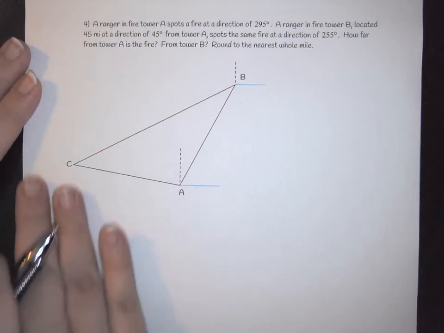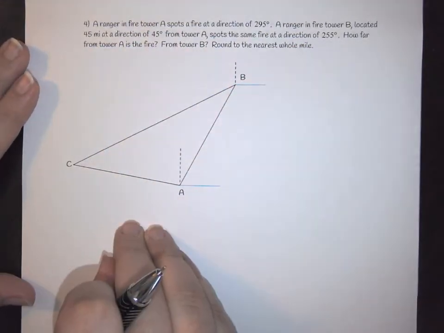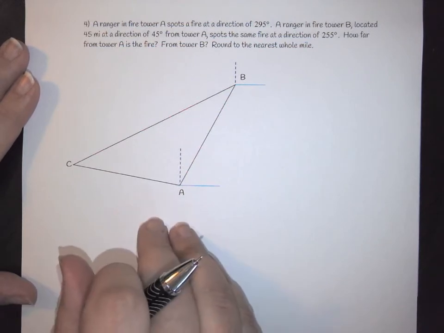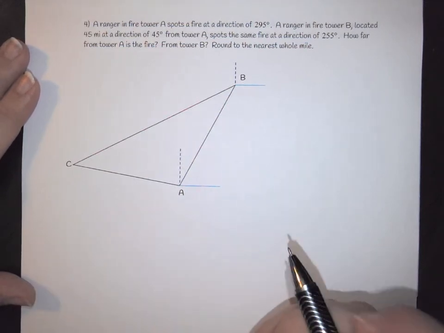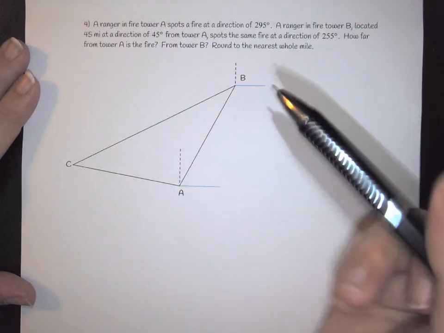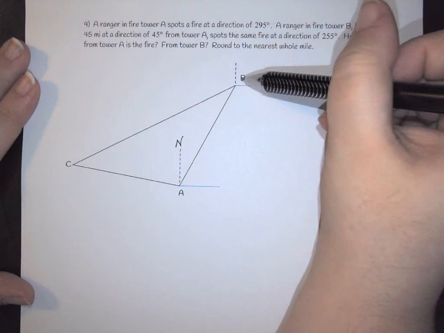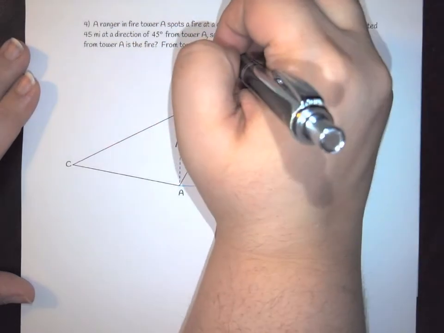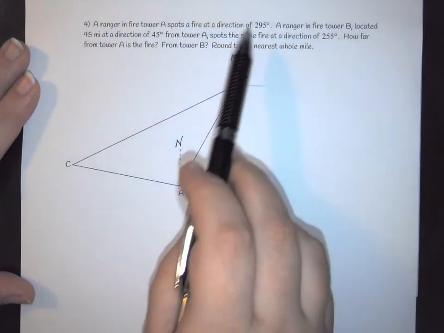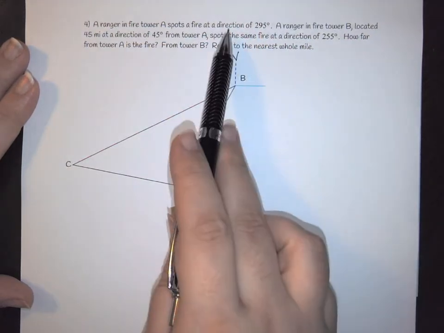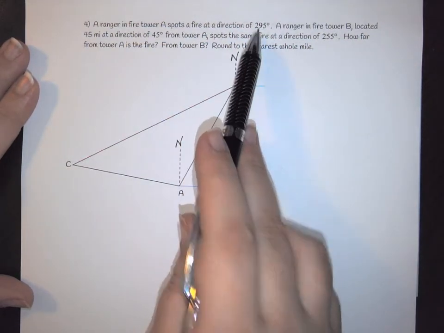So we've kind of drawn part of a triangle here for you to see, but we need to figure out what's going on. First and foremost, this dotted line here represents your compass north. Same with this dotted line here. The first one says that the ranger here at A is going to spot the fire in the direction of 295 degrees.